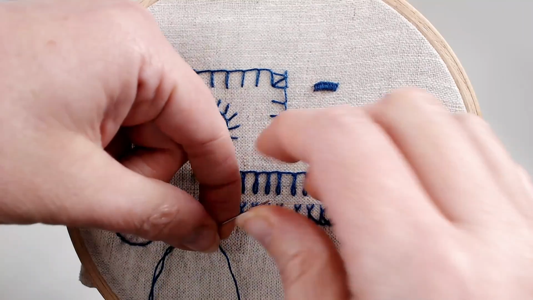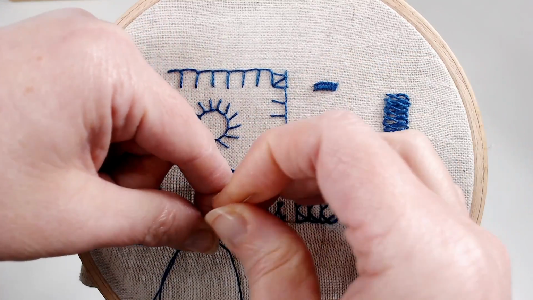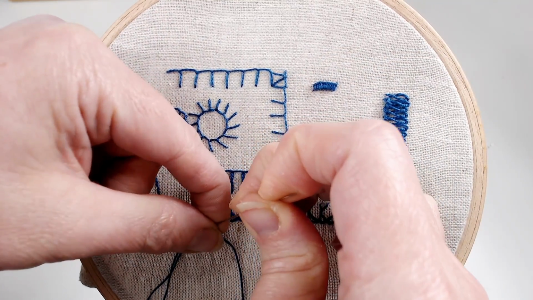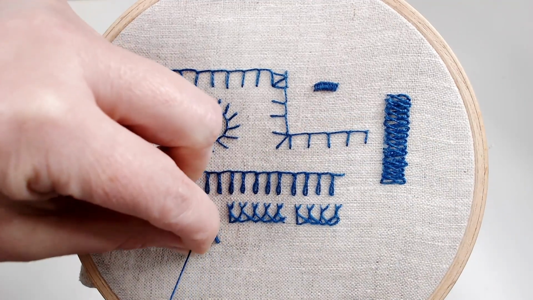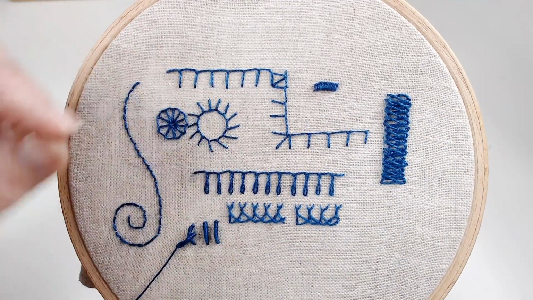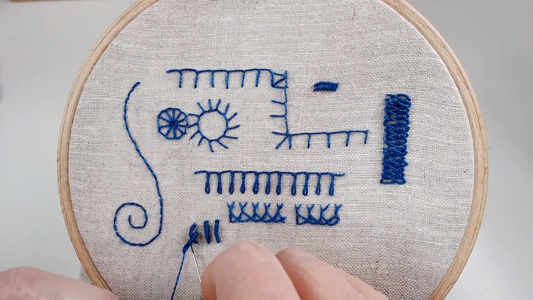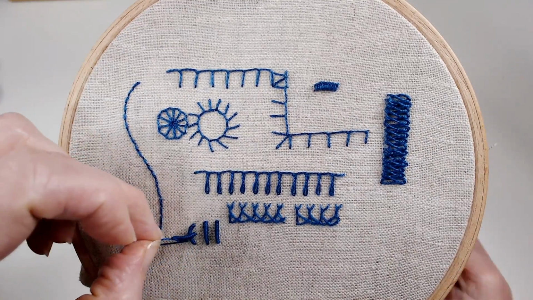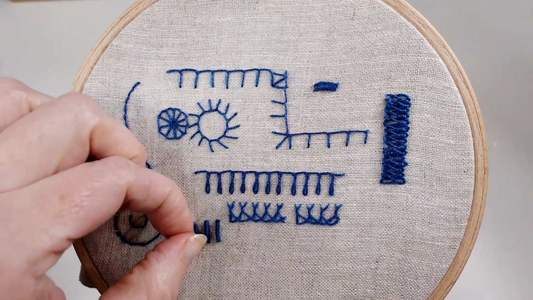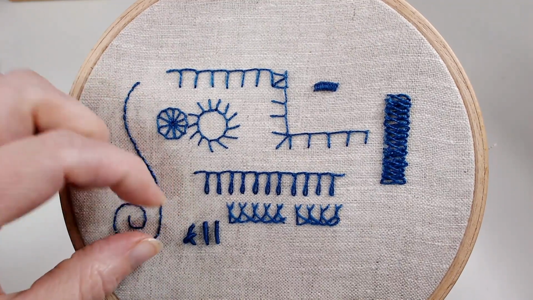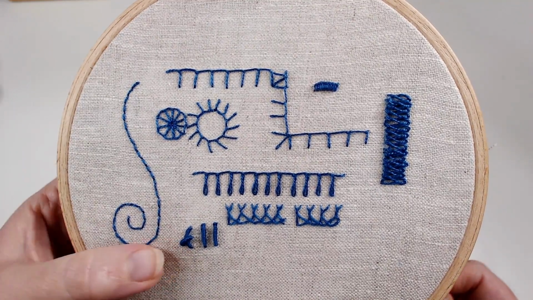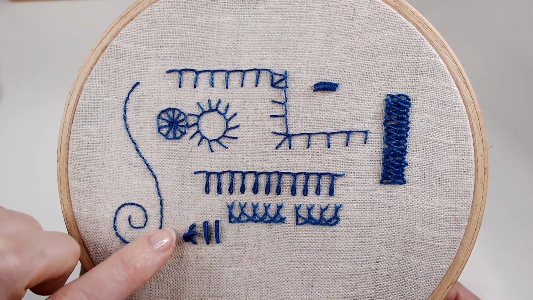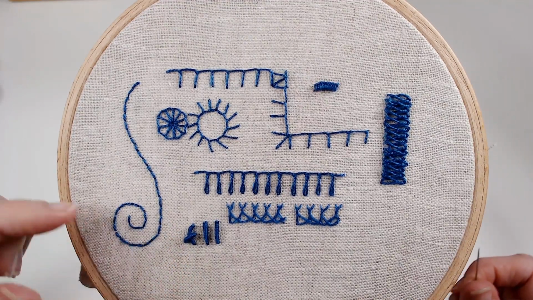There we go. So hold our wraps, pull the thread through, and over the top, back down at the bottom of the stitch. And there we've got a little bullion knot bridge over the bullion knot below it.